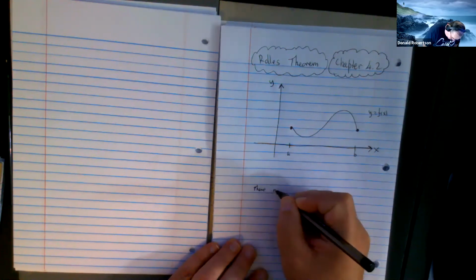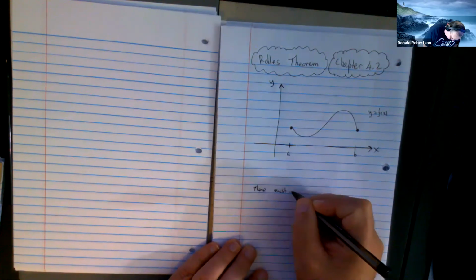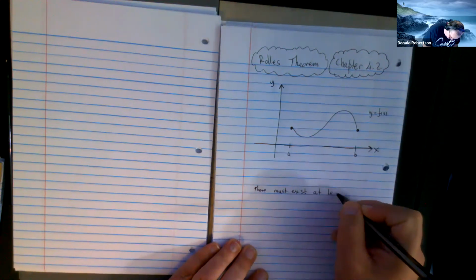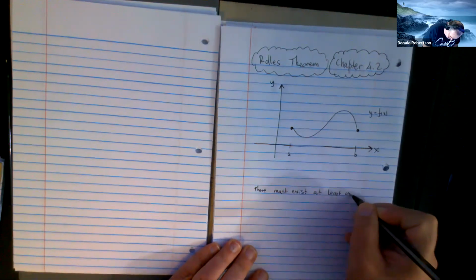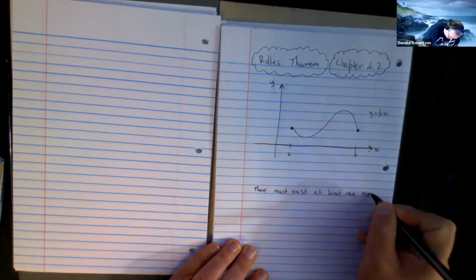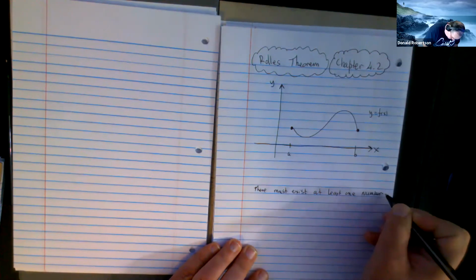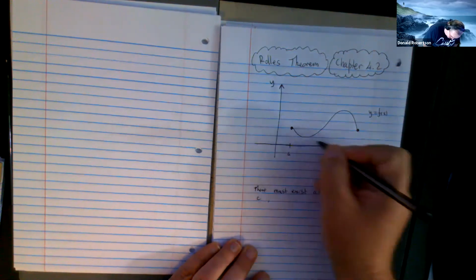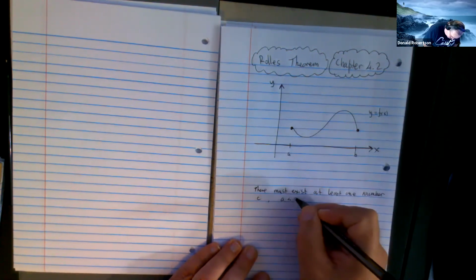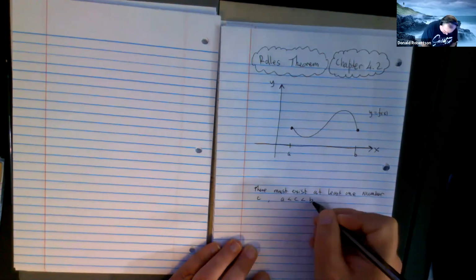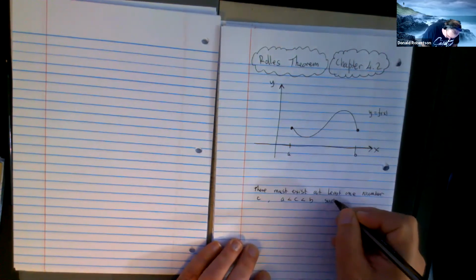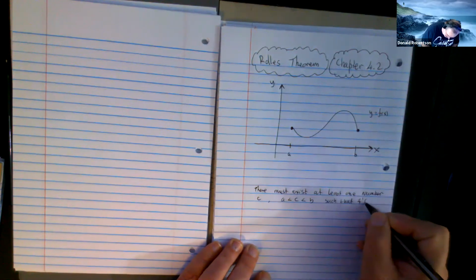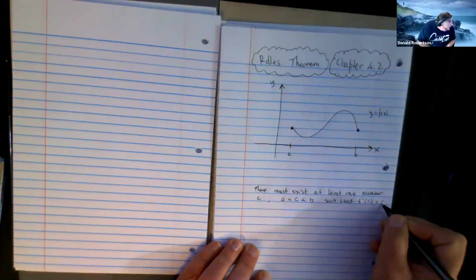there must exist at least one number c, and it has to be in the interval between a and b. So c has to be somewhere between a and b, such that the derivative at that number c will be 0.